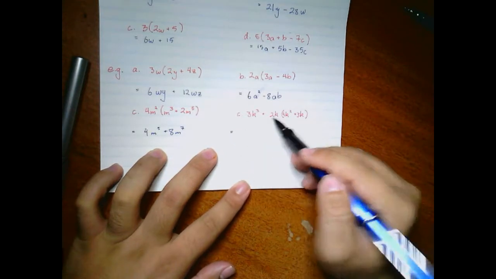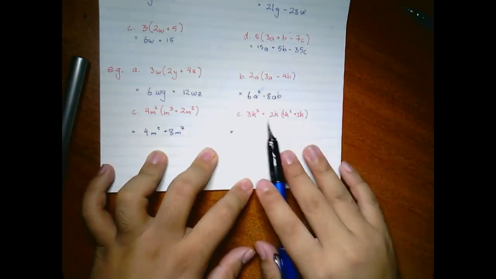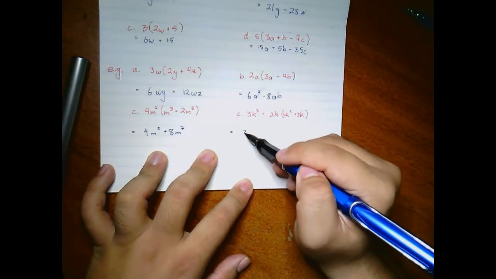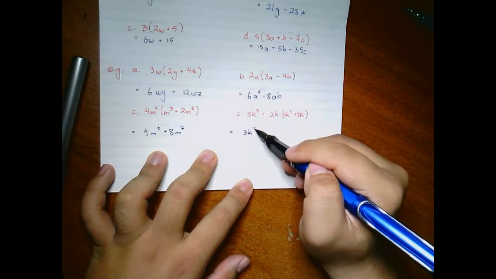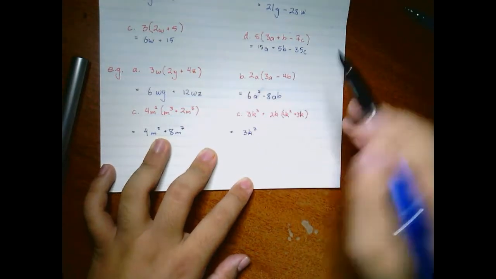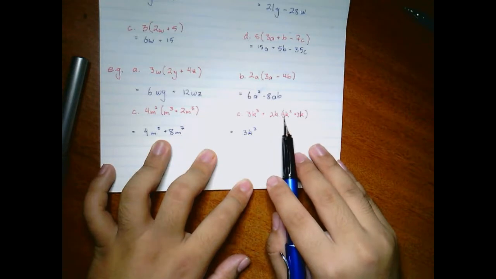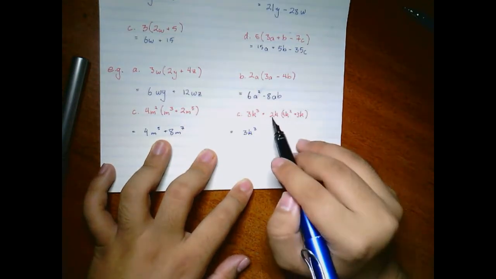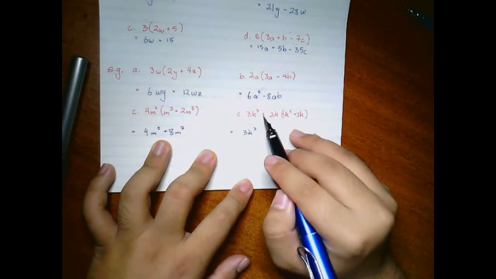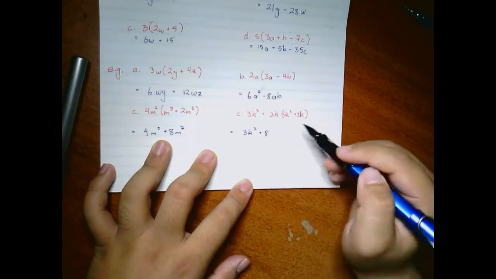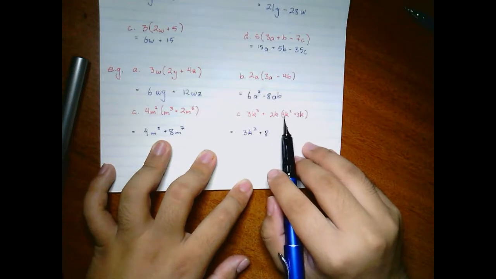So since we're going to be doing this group first, we're going to leave this one on its own. So it's going to copy the exact same thing. I haven't touched it. So positive 2k times 4. So 2 times 4, that's a positive. So it's going to be 8. 2 times 4 is 8.